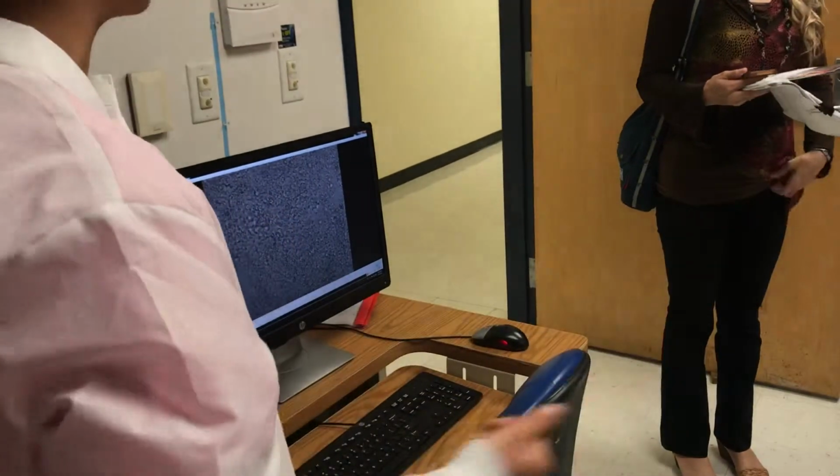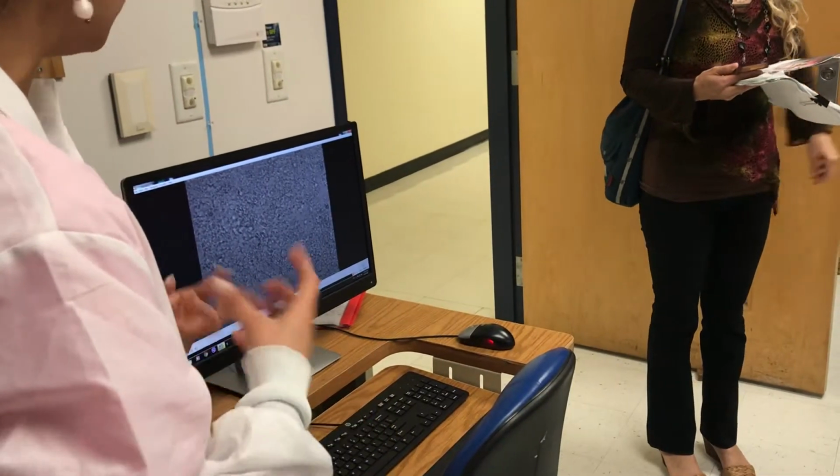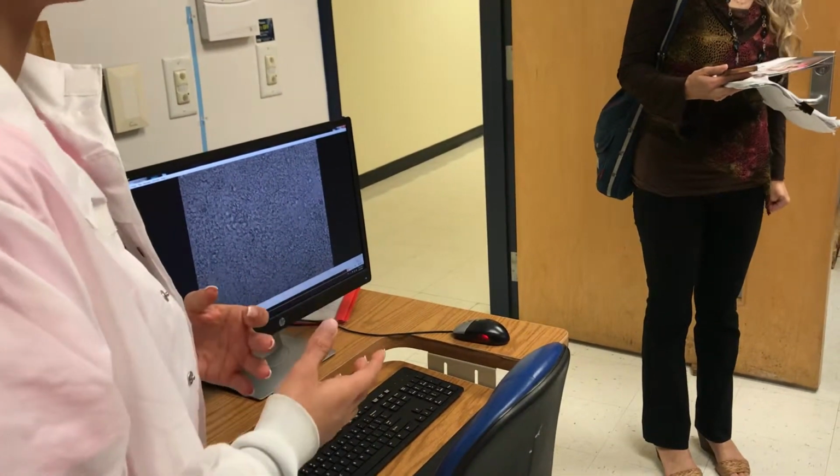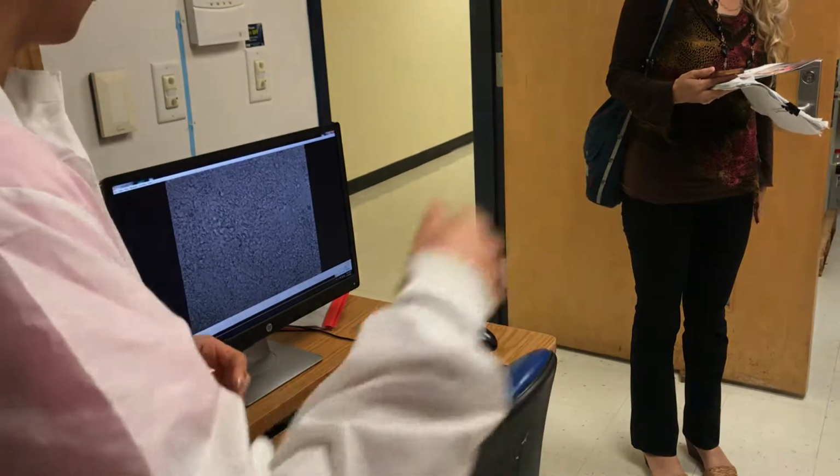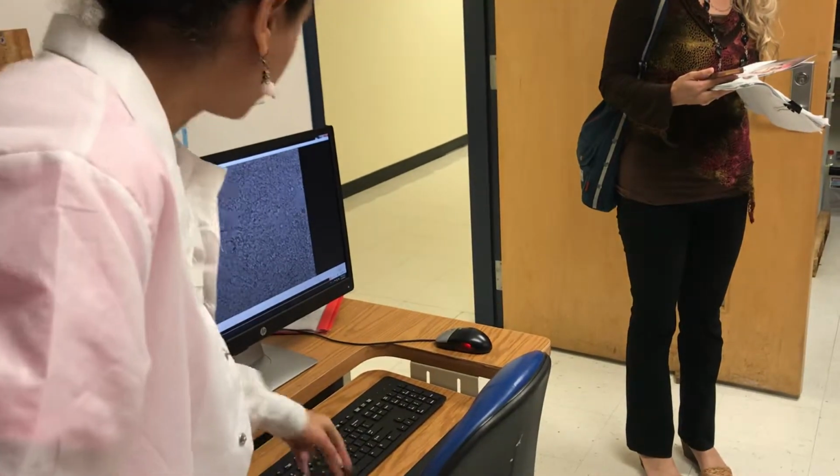I wish I had some. I have some growing right now in there, but they're not old enough to beat right now. It takes another 7 days for them to beat. Otherwise, I would have showed them under the microscope. So this is what we got.